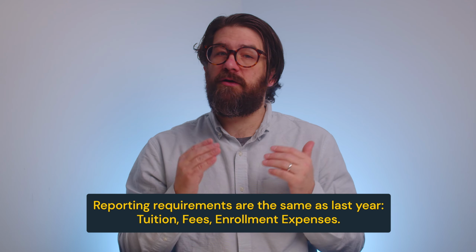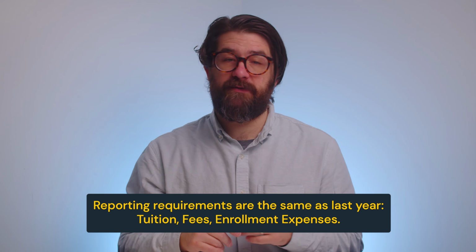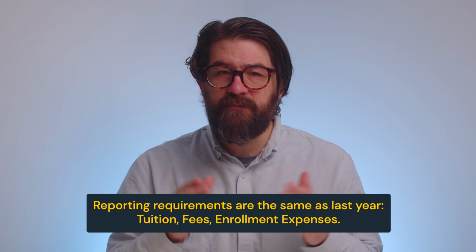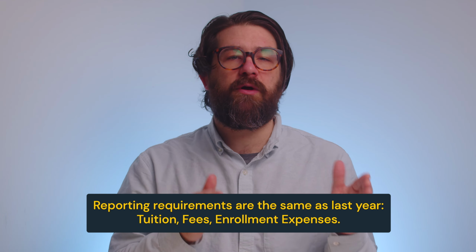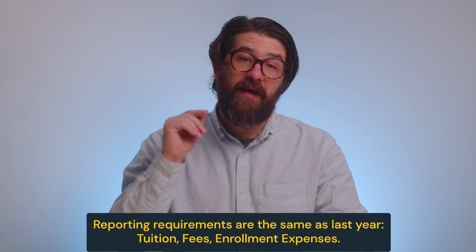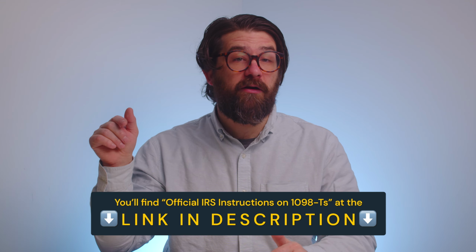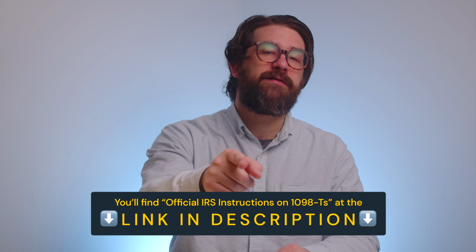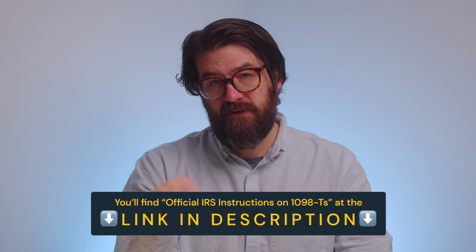Next, reporting requirements. These haven't changed this year. You're still reporting any qualified expenses, tuition fees, any required enrollment expenses paid for a student in the 2024 tax year. If you have any questions about the official IRS instructions, you can find answers at good old irs.gov. The link is in the description.